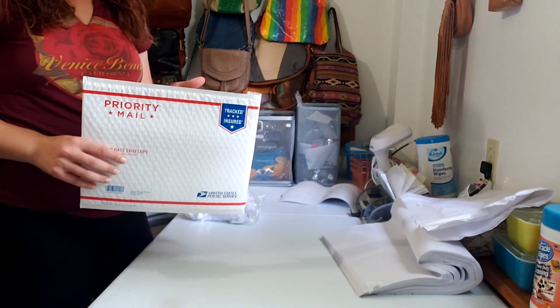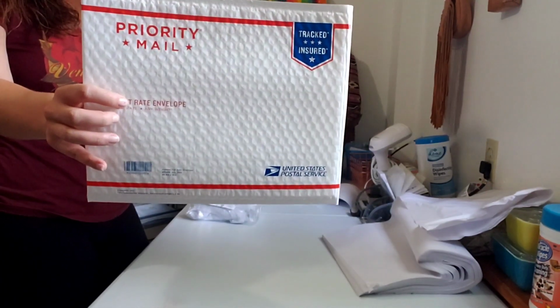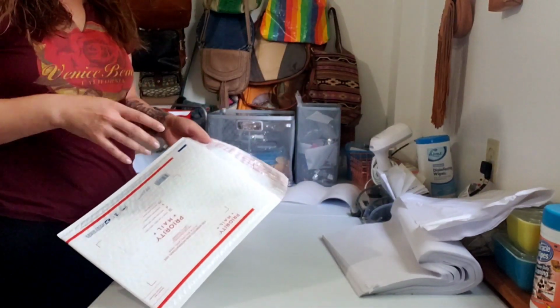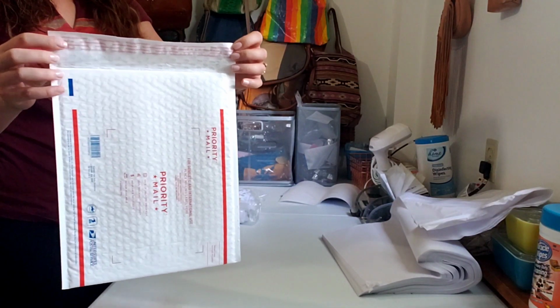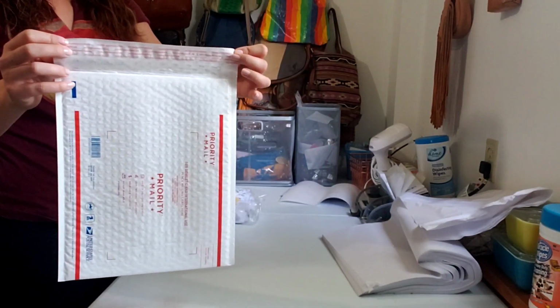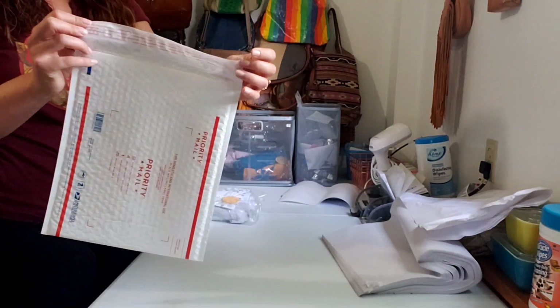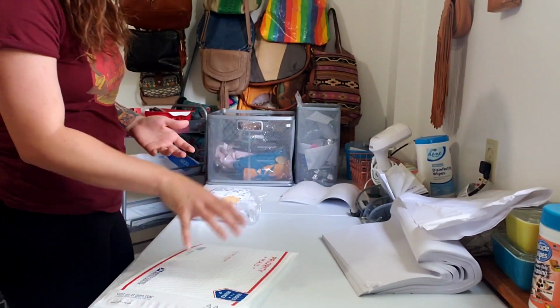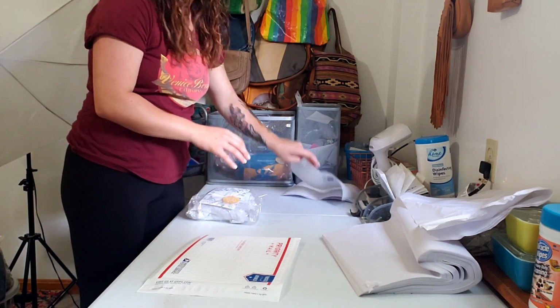For almost everything on Poshmark, I almost always, as long as it'll fit, use the padded flat rate envelopes. I find that they provide pretty good protection. I don't usually have to use tape because this adhesive works pretty well and it has a little strip right here, so no need for tape, and it's just honestly the easiest method for me, so that's typically what I'll use for Poshmark packages.